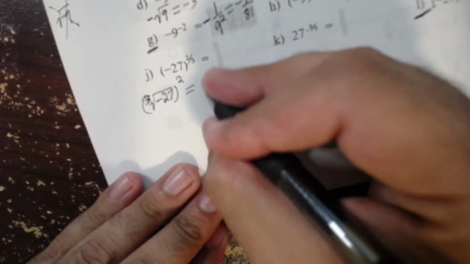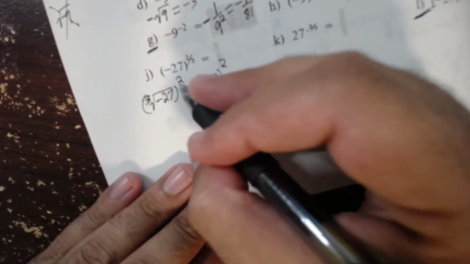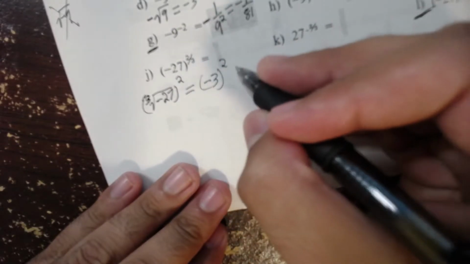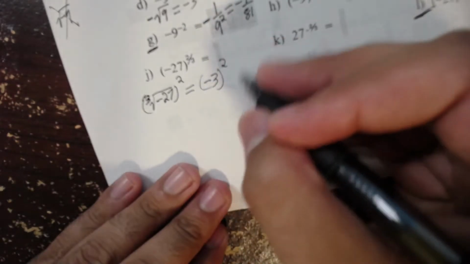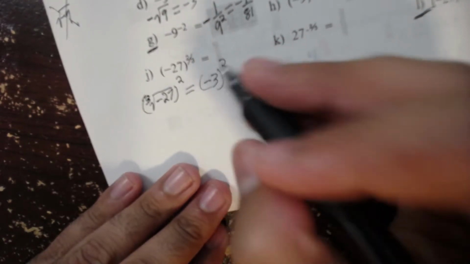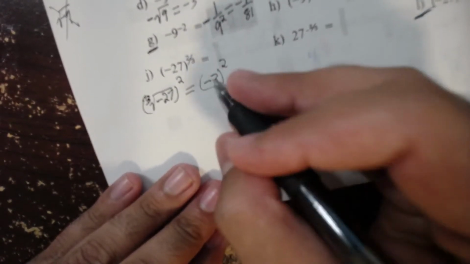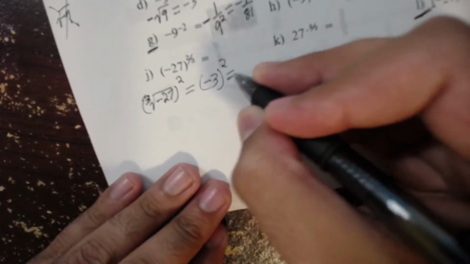But anyways, okay, what's a number that, when you multiply it with itself 3 times, gives you negative 27? That number is negative 3. But we still have to square it. What's negative 3 squared? The entire thing, the number is negative 3. So you're doing negative 3 times negative 3, which is 9.